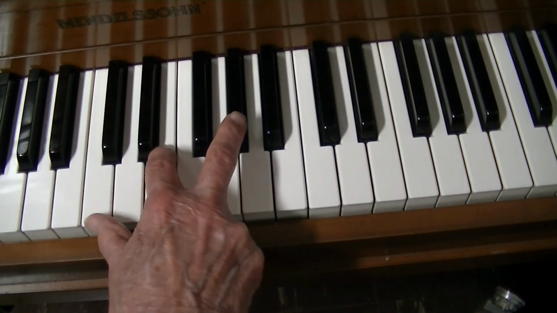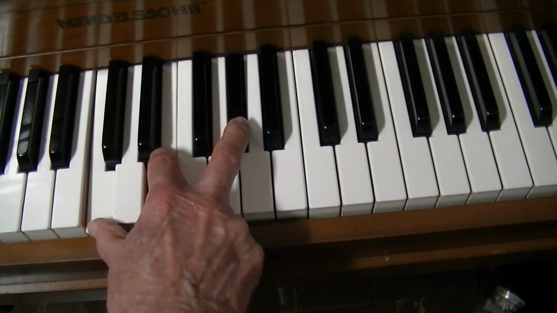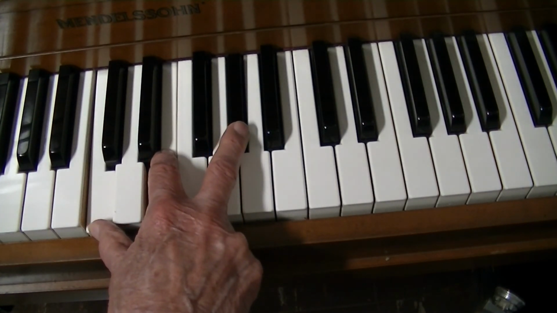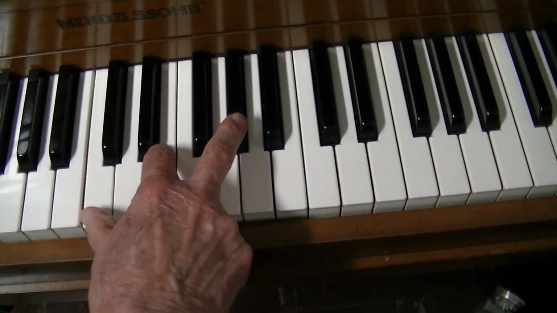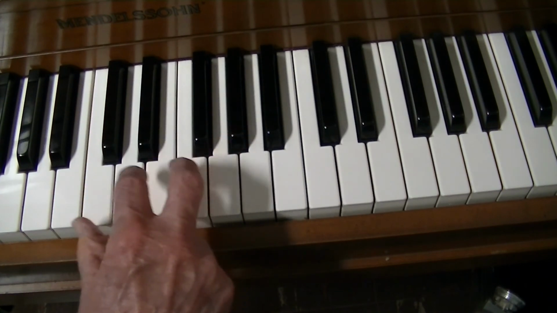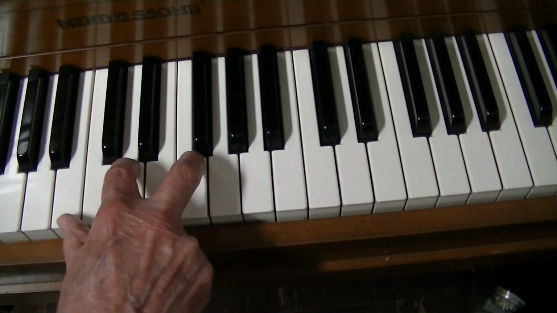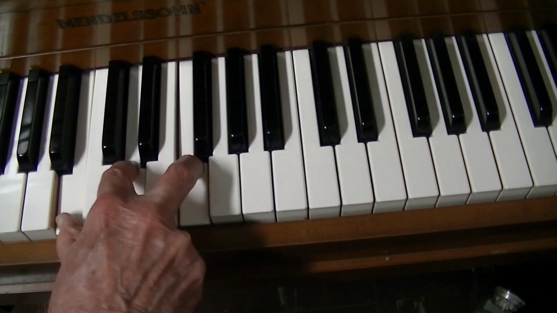That's an augmented chord. Kind of sounds strange, but that's used in some musical compositions. And the diminished chord would be this.